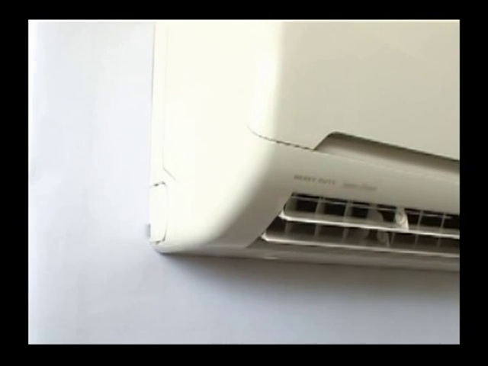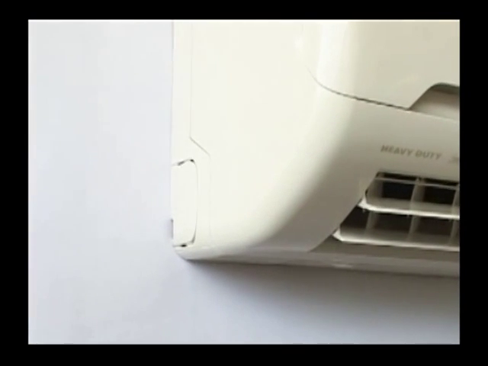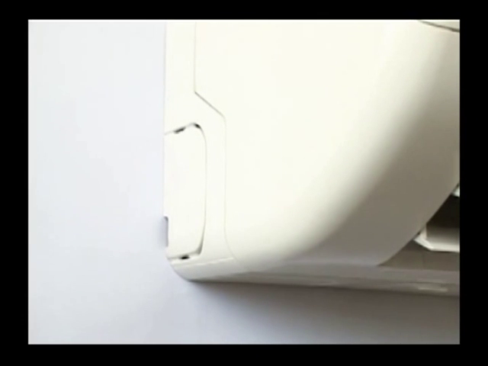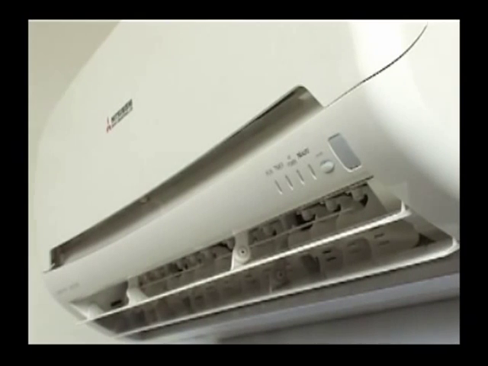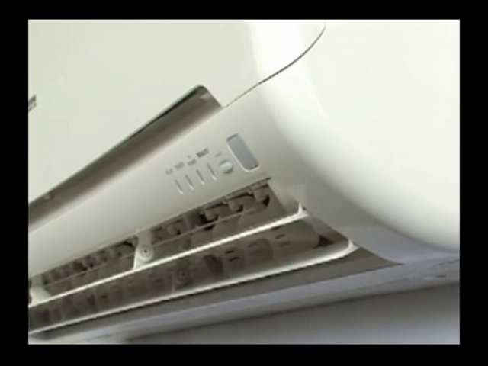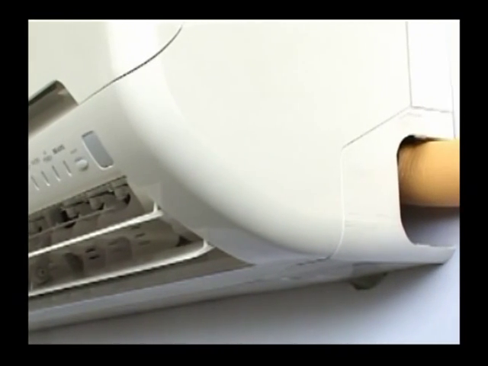If the pipes are laid leftward, cut the plastic part as illustrated. The drain hose can be laid either leftwards or rightwards depending on the location.